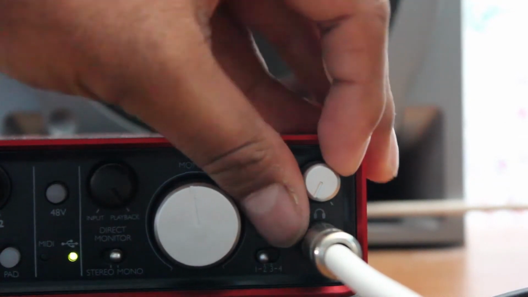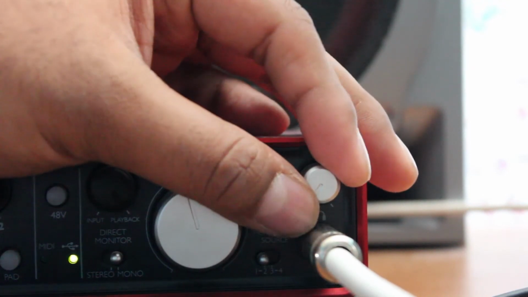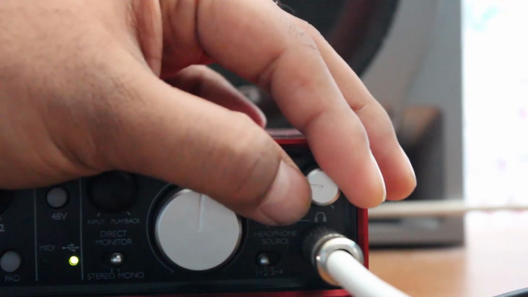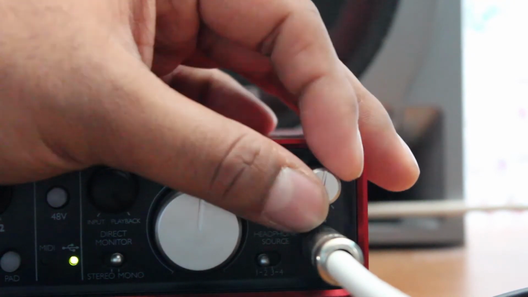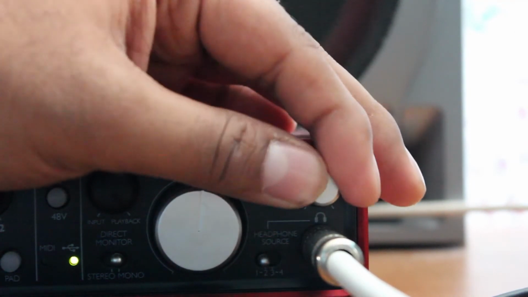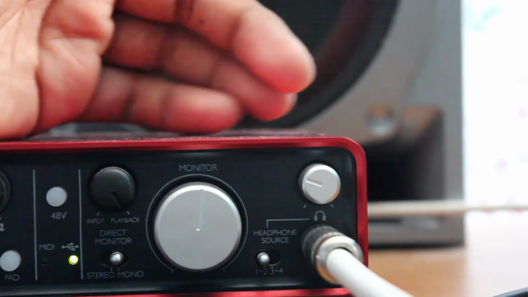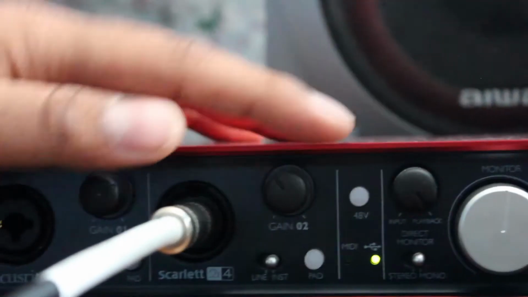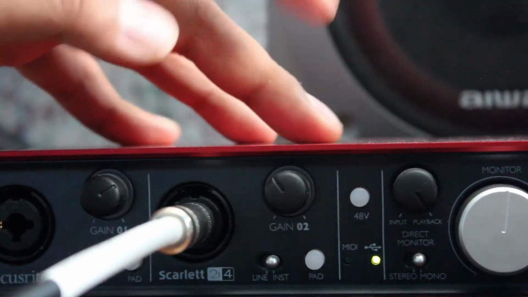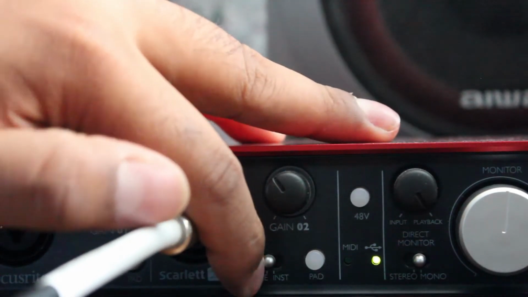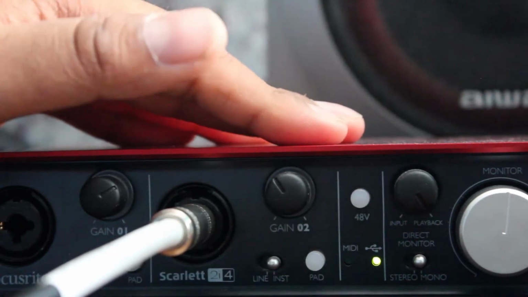So when we get into the program, I'm going to be adjusting this to make it as equal as the master is, because this thing could go way past 100, if you already know. So make sure at least it has volume as well as the gain on this knob too. We are going to adjust this basically when we're in the program.